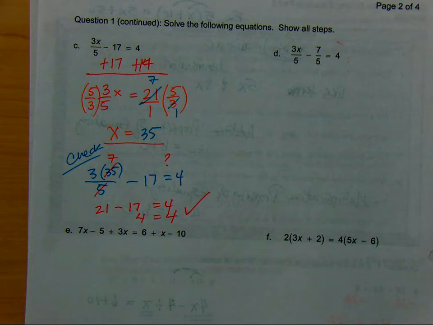Okay, I think it's unanimous. We pretty much all agree. Let's get rid of the fractions. Well, a couple of things to realize. Okay, I'm going to give you a sample problem.